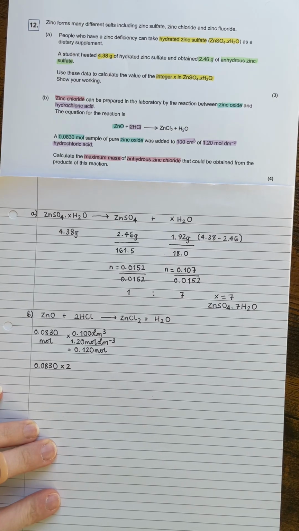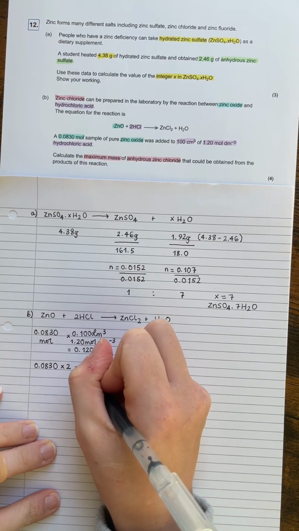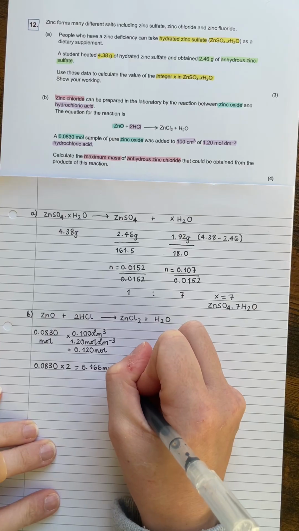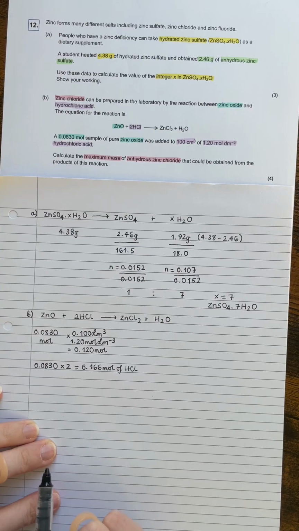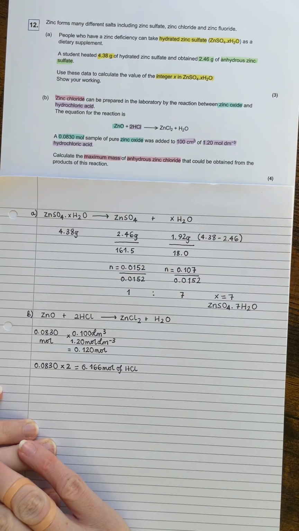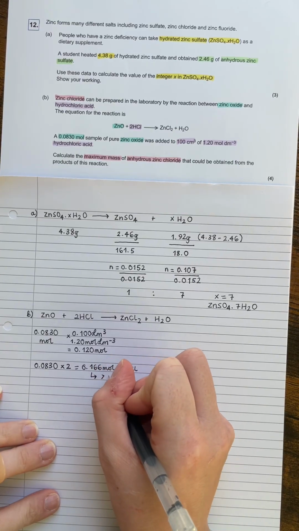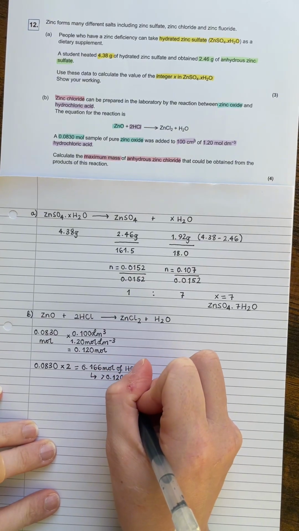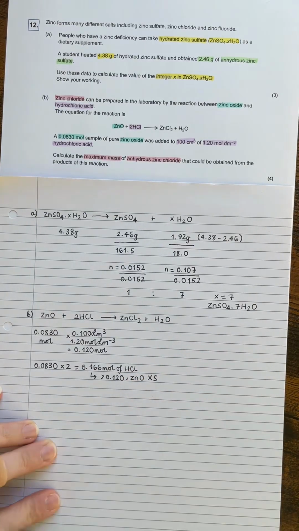So if I then do 0.083 times 2, I get 0.166 moles of HCl that would be needed. Now, we don't have 0.166 moles of HCl. We've only got 0.12 moles of HCl. So because that value there is greater than 0.120, that tells us that the zinc oxide is in excess. We don't have enough hydrochloric acid to react with all of the zinc oxide.